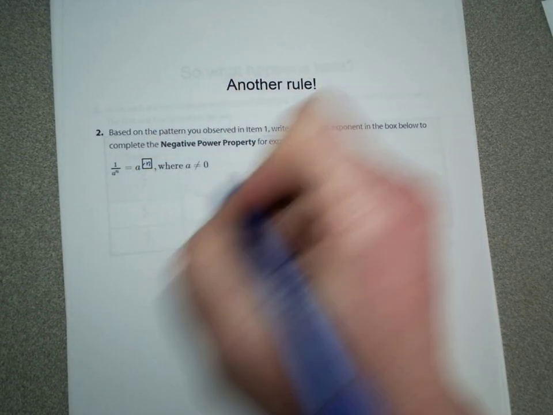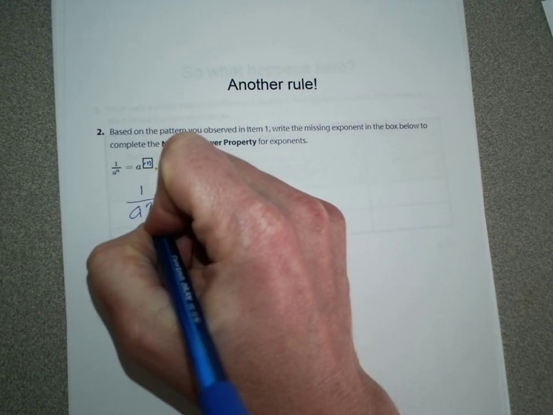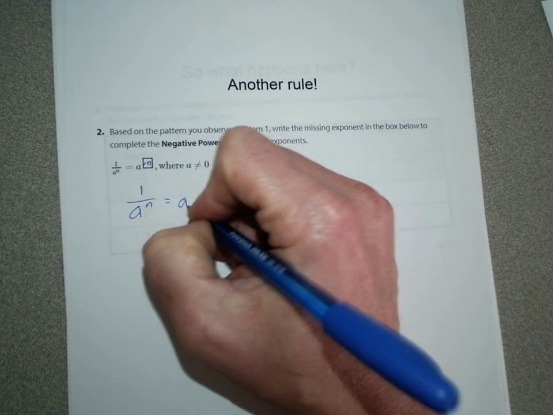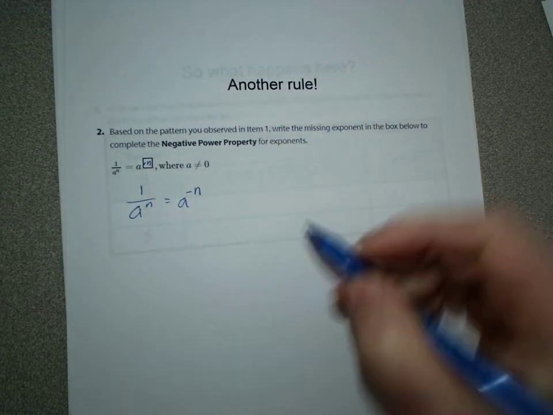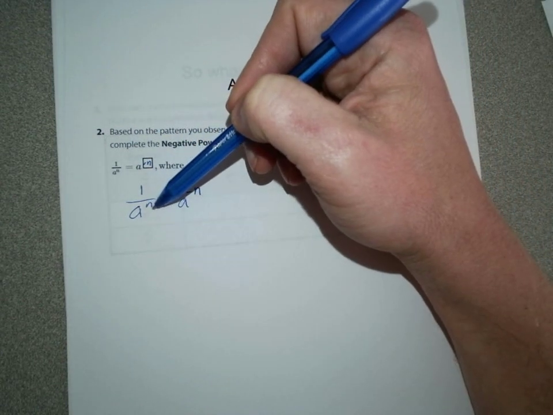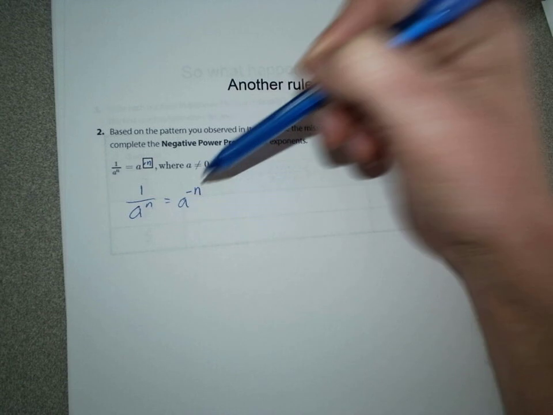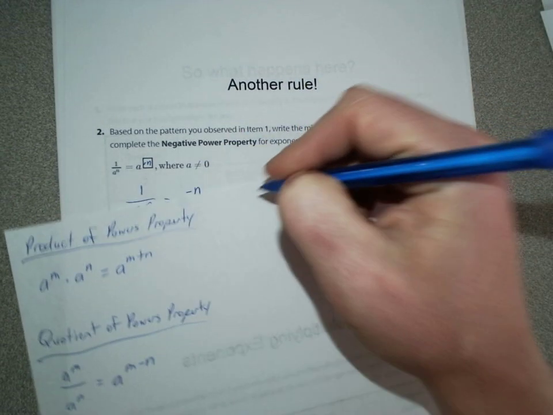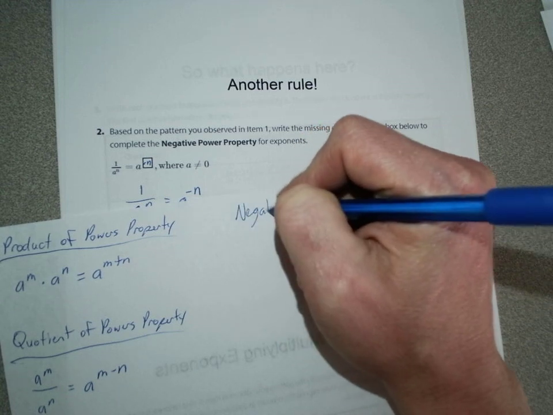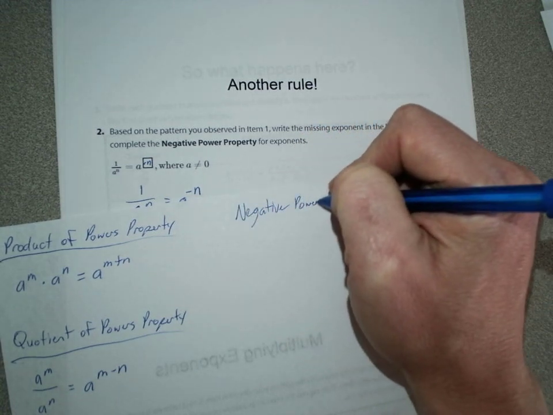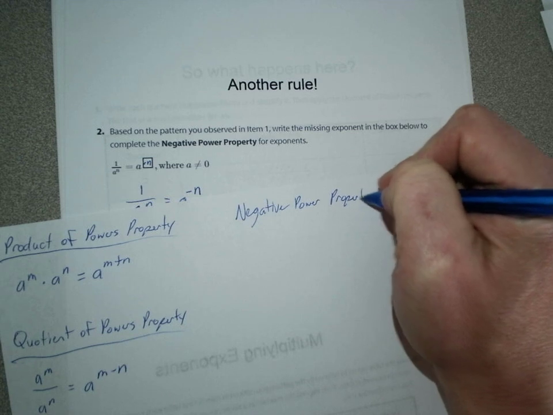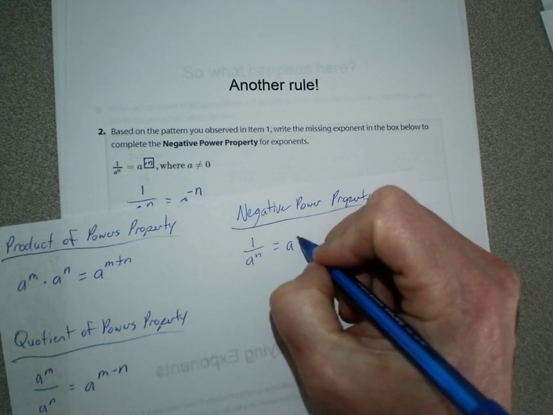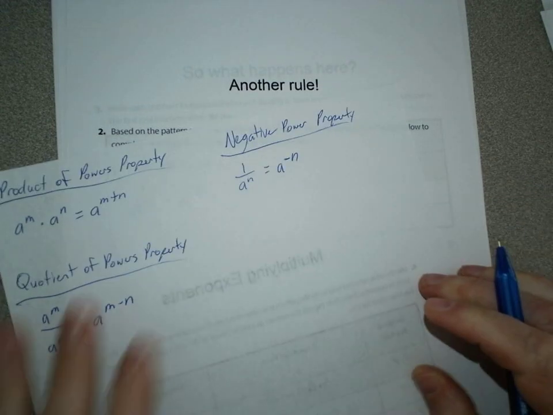So let me write that a little bigger. 1 divided by a to the power of n is equal to a to the power of -n. Basically, if you have an exponent in the bottom of a fraction, you can move it to the top by making that exponent negative. So we're going to have a new rule that is the negative power property. And all it says is 1 over a to the power of n equals a to the power of -n. It's really important that you keep these rules handy.